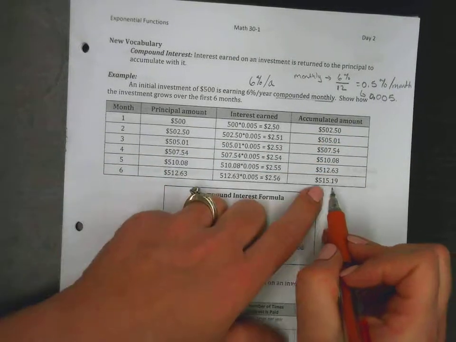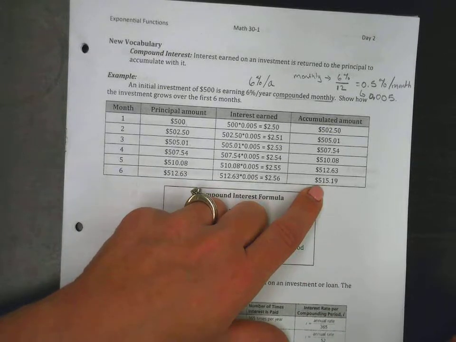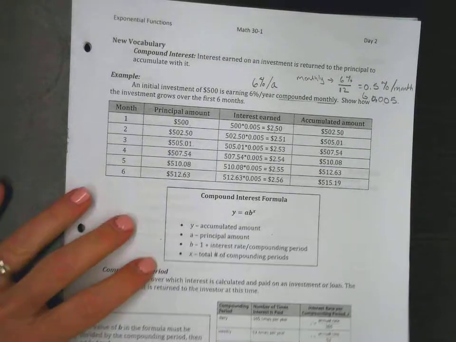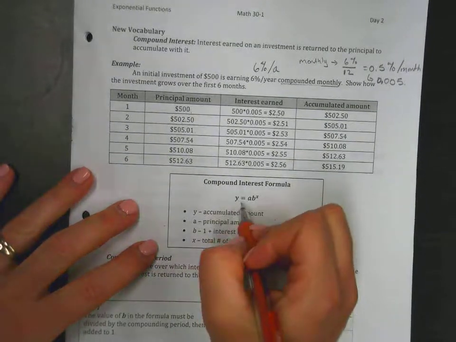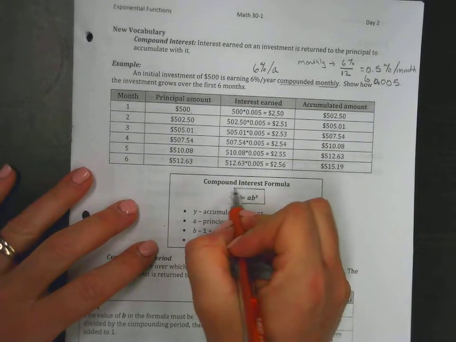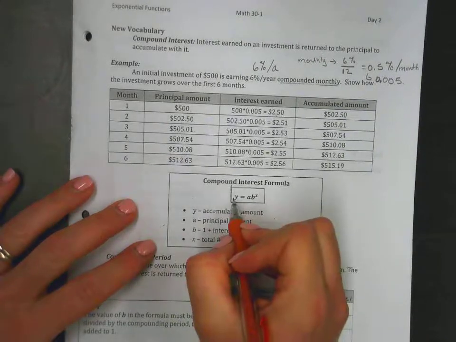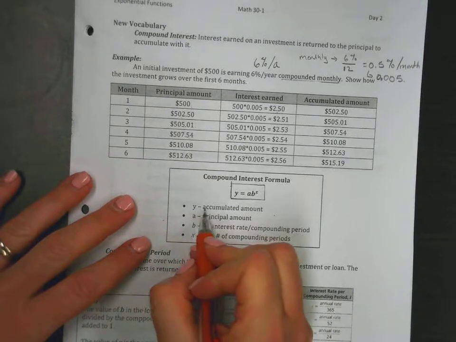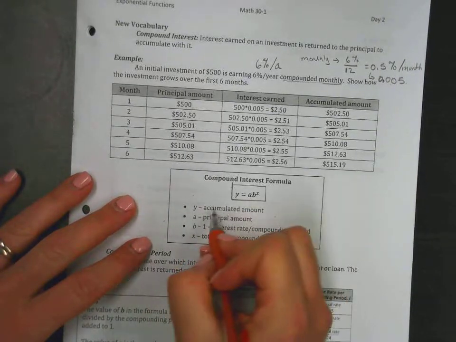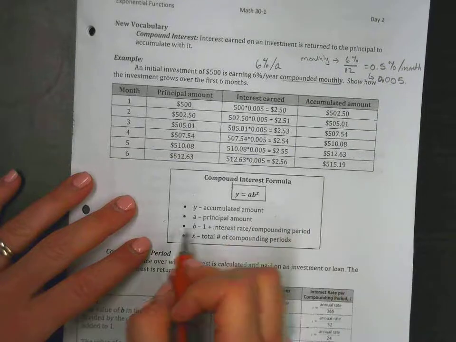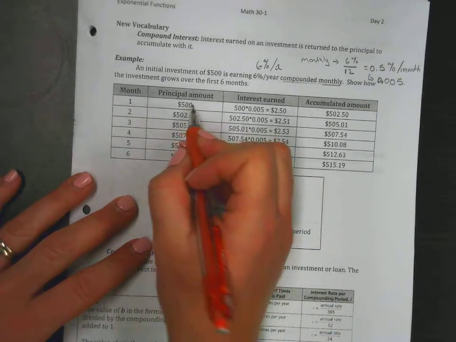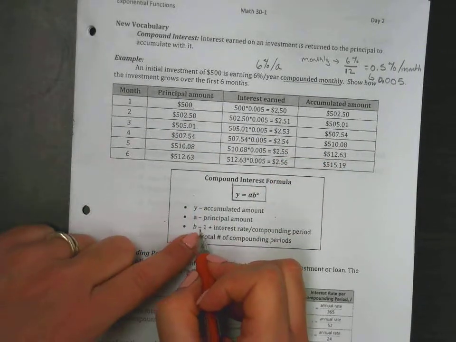All right, so how do we generally use a compound interest formula? So this formula is on your formula sheet. Y equals A times B to the power of X. Okay, where Y would represent the accumulated amount that you are getting. A represents your principal amount, how much you're starting with, so that's your initial amount. And then your B value represents your interest rate. Well, your interest rate has to be the interest rate per the compounding period, not your annual interest rate.